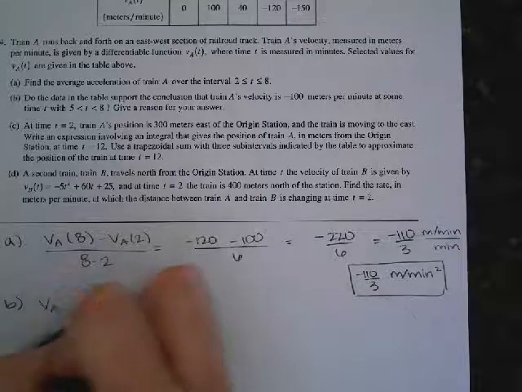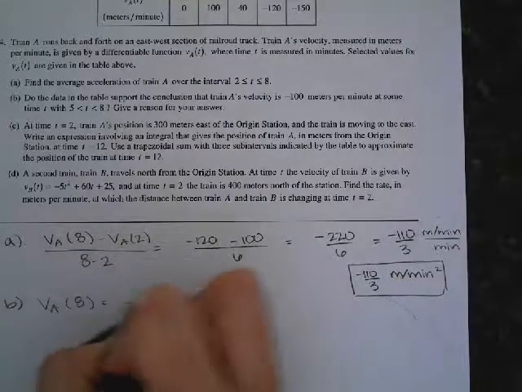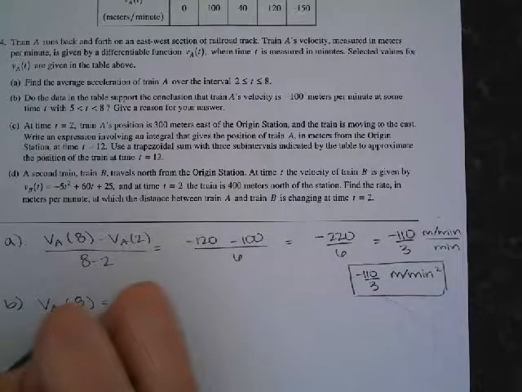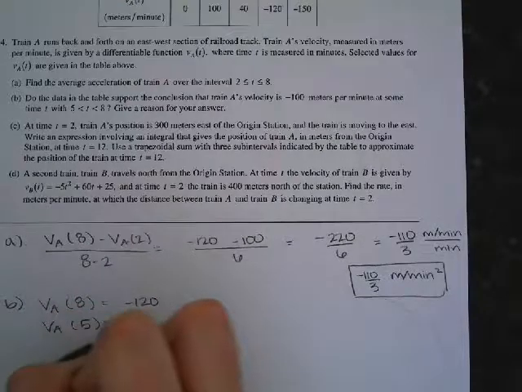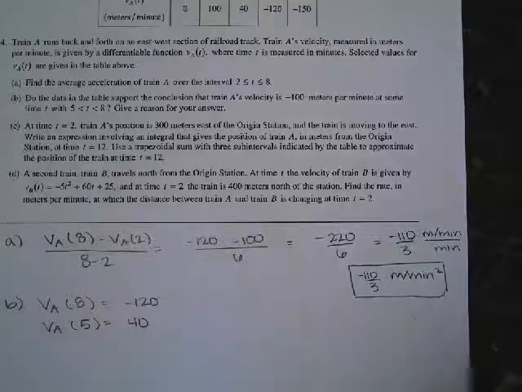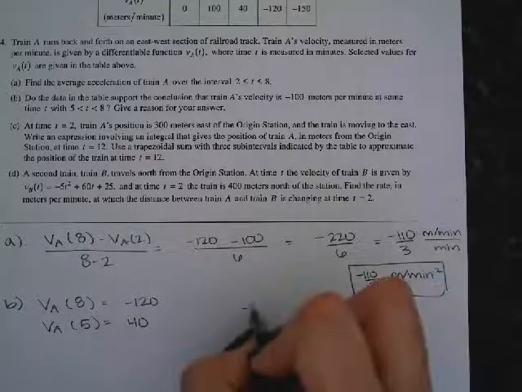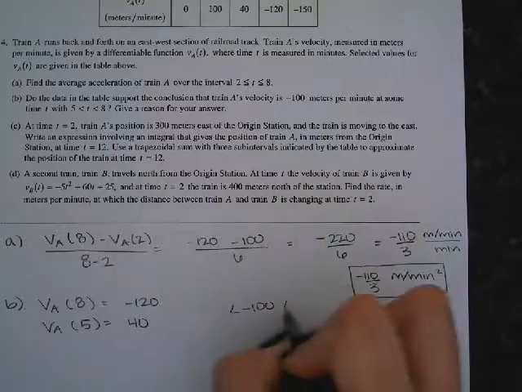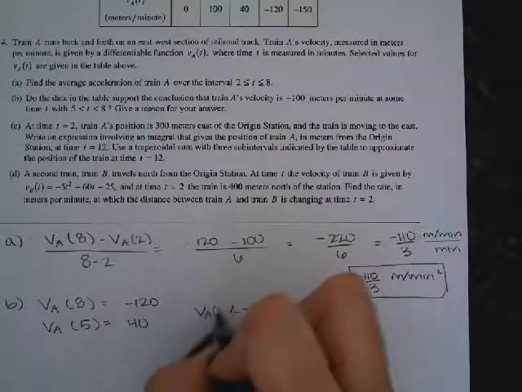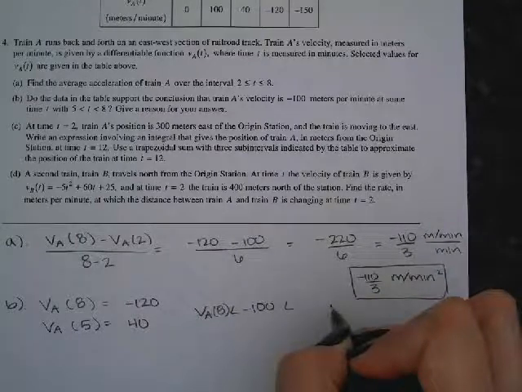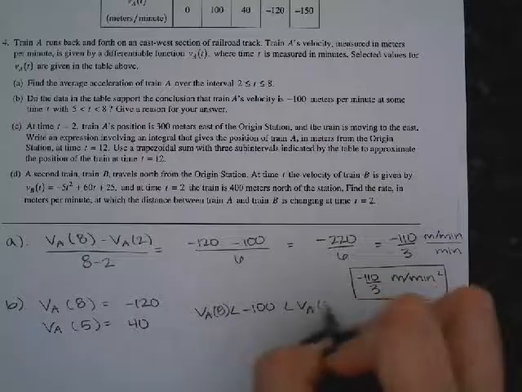The velocity at 8 is negative 120. The velocity at 5 is 40. So negative 100 is somewhere in between the velocity at 8 and the velocity at 5.